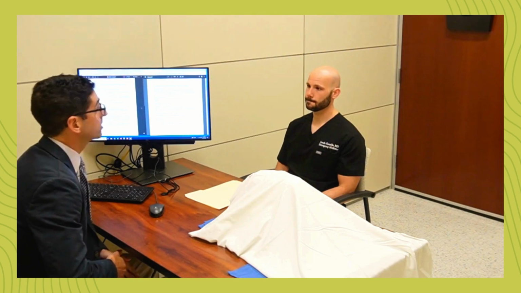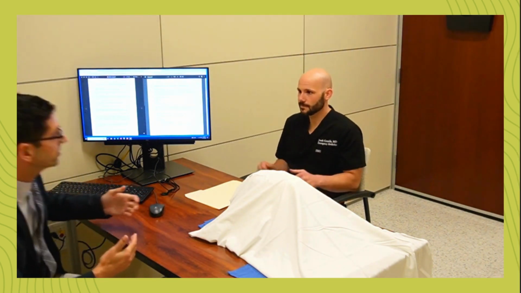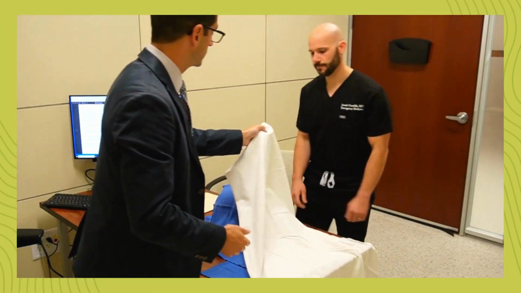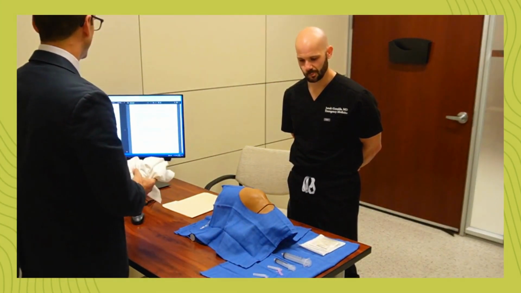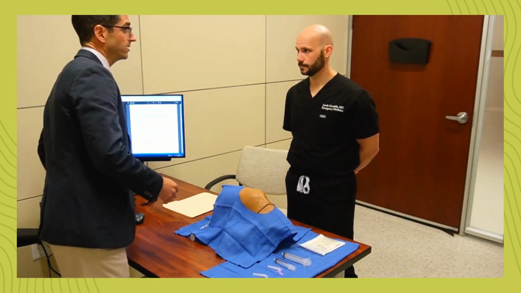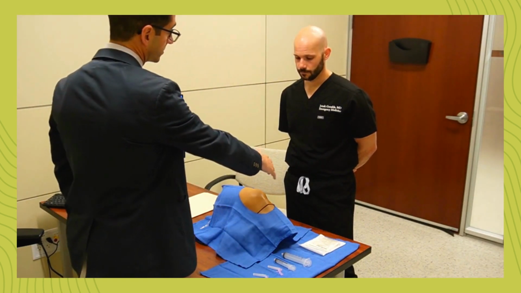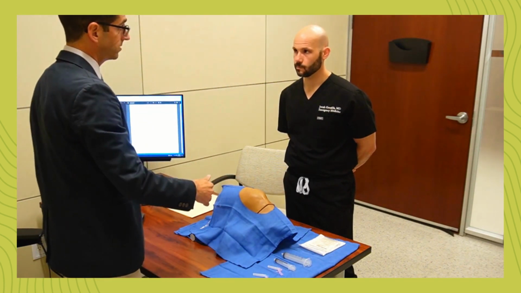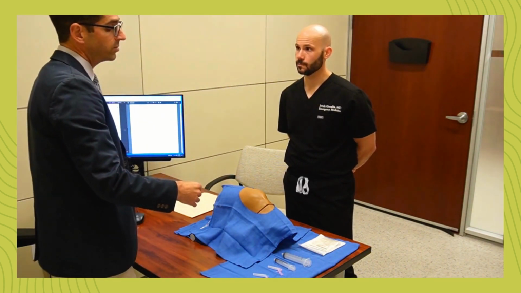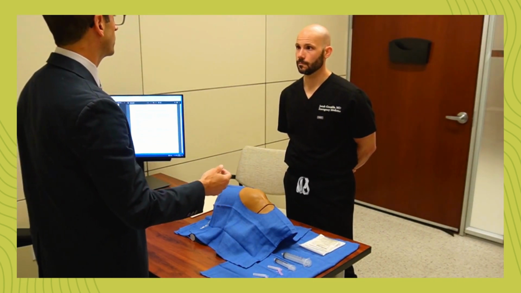Okay, the supplies are gathered for your procedure. Next, we're going to move towards our task trainer. So the supplies for the procedure that you'll need are here. I'd like to orient you to our task trainer before we begin. So this is the patient's left knee. The lateral side is closest to you, the feet are down here, the head is up here, and this is the medial side.